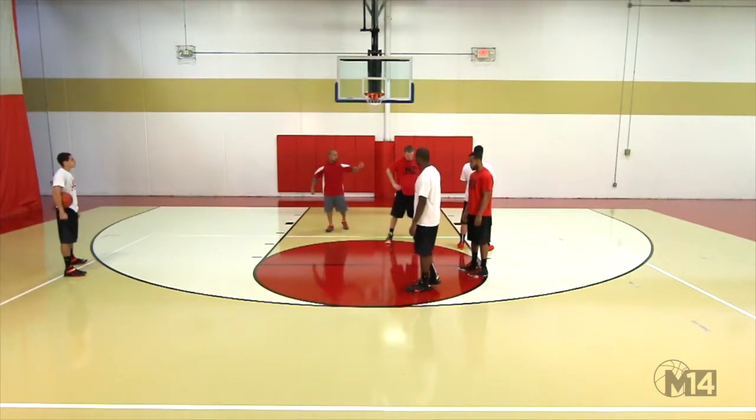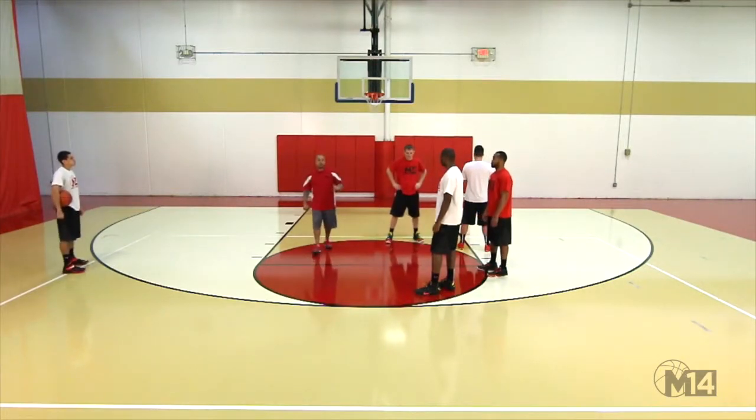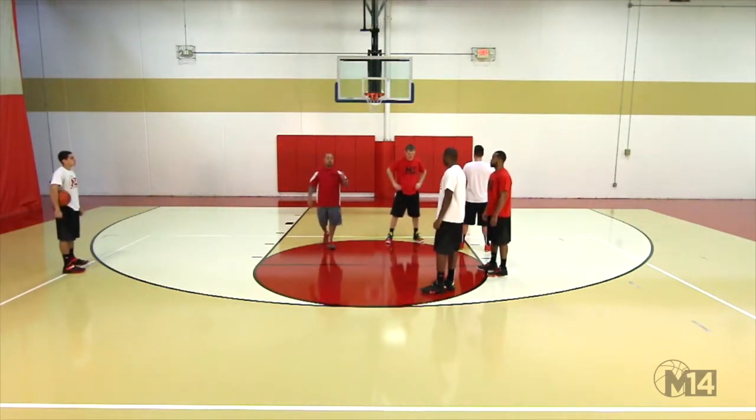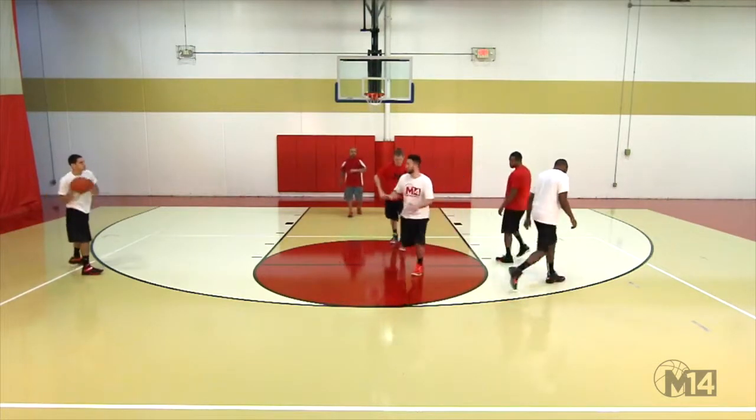If we're guarding the shooter, we're taking that same path. We're trying to establish contact early so we can wedge ourselves through that screen. If not, we've just got to hustle up. On the catch, we've got to be there. Hands got to be up, distracting that shot. Let's see that a couple times through live.